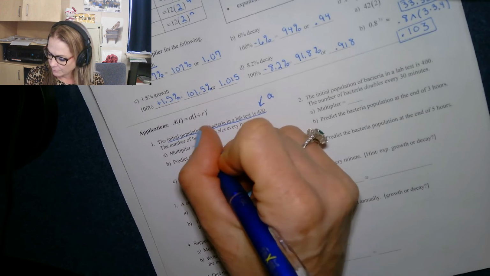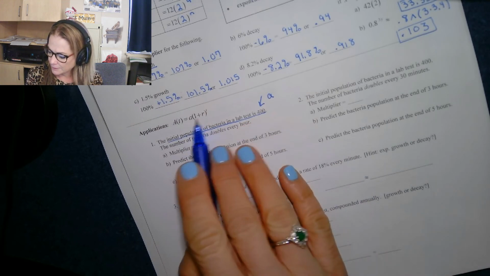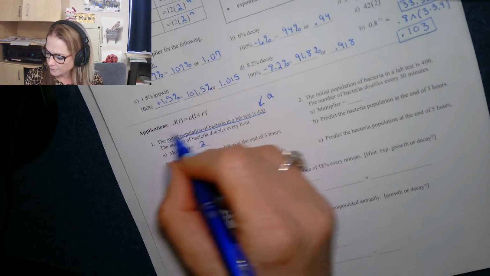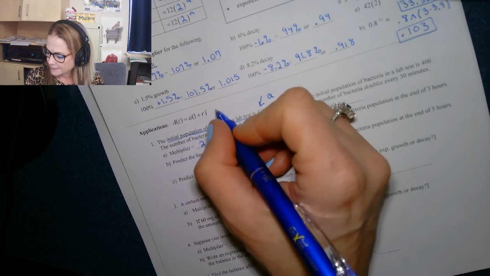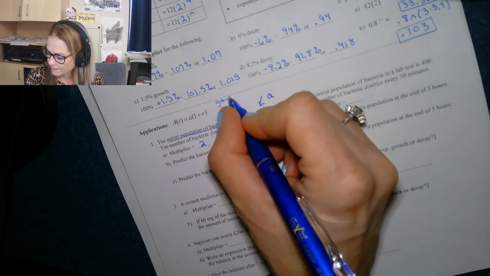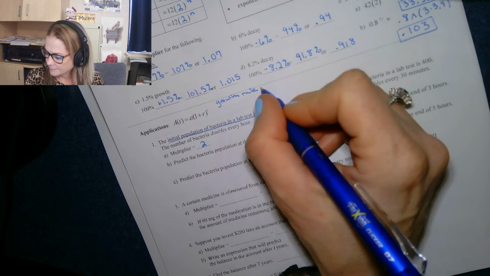Okay, so doubles. So if you have this 1 plus R, this particular equation is if you have a growth rate, and the rate is in decimals.